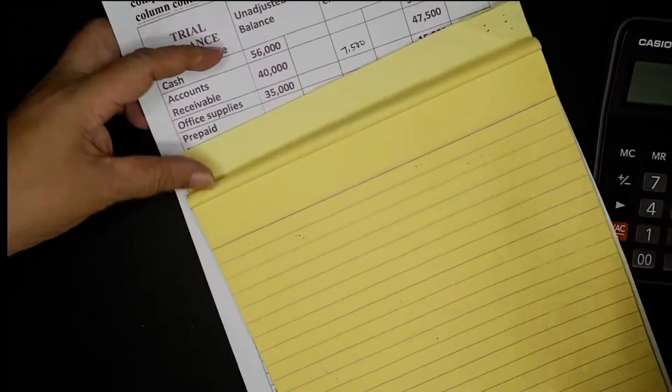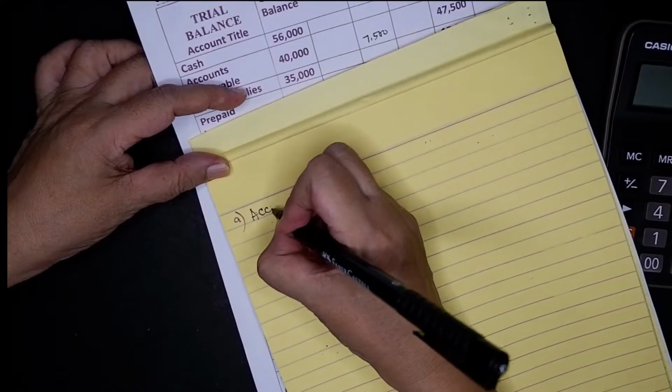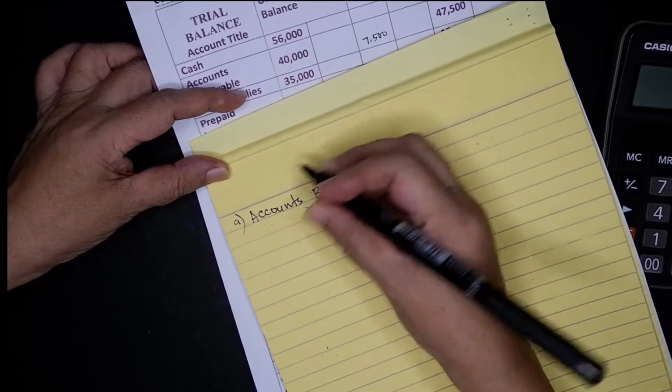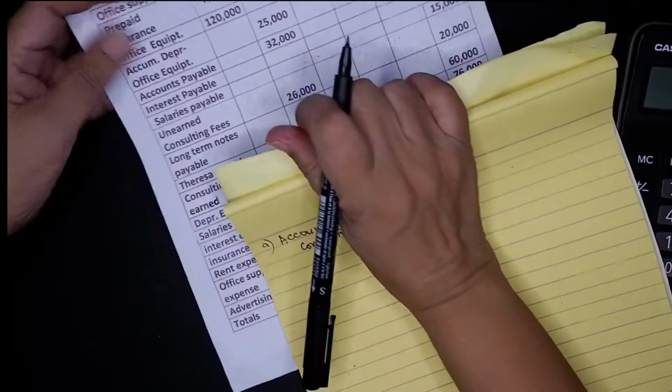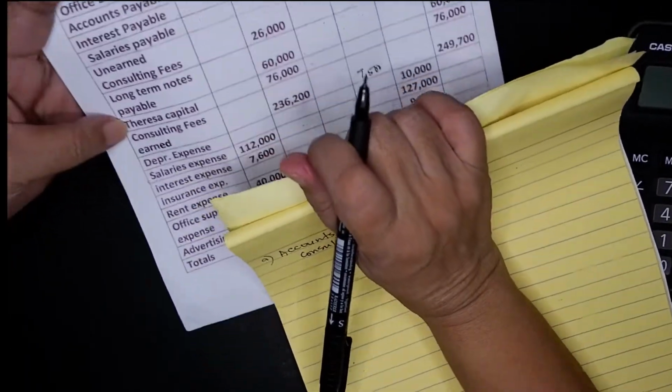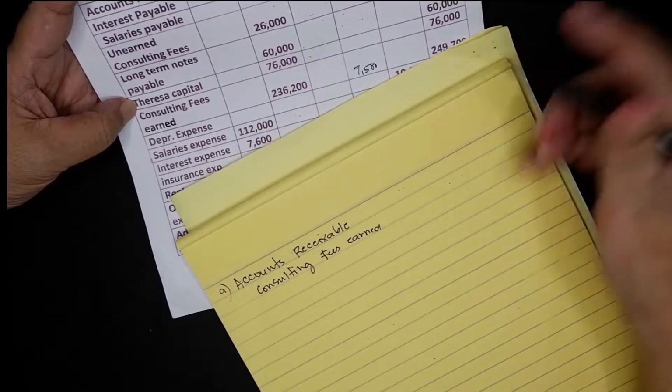So let us write the entry, letter A. Debit accounts receivable and credit consulting fees earned. That is 7,500.